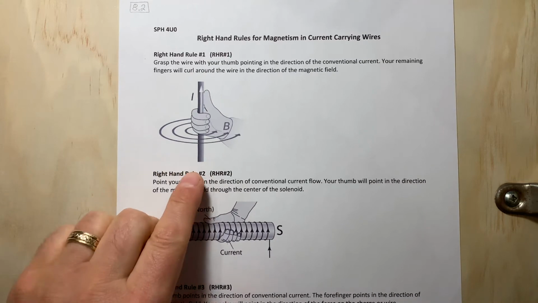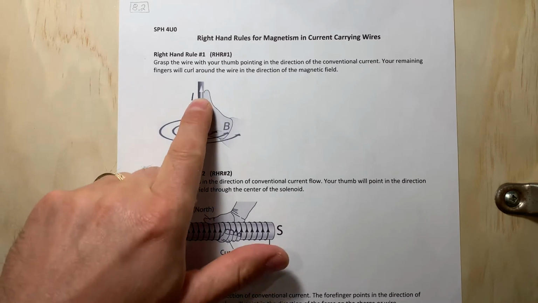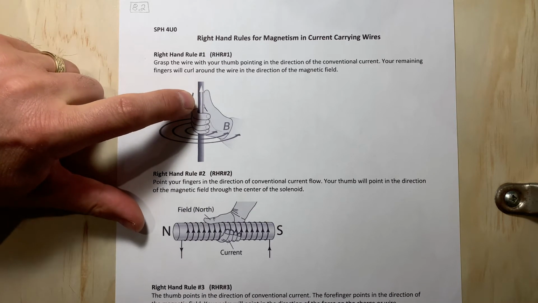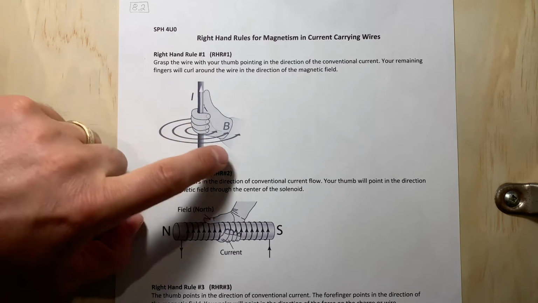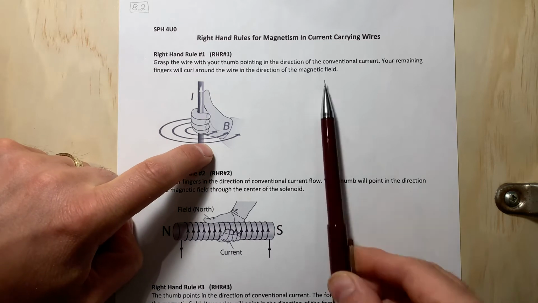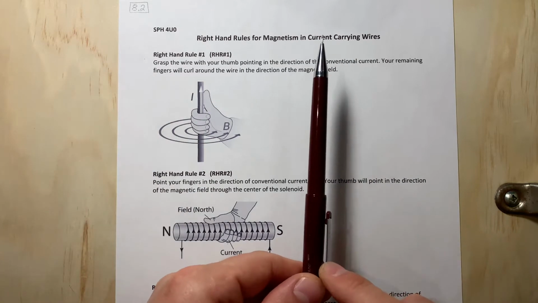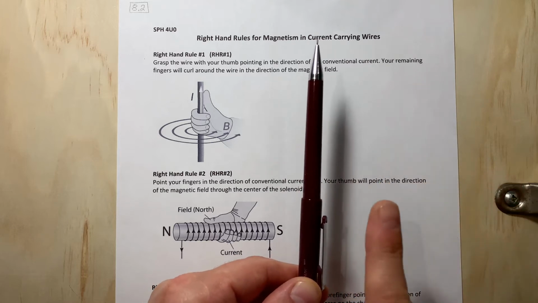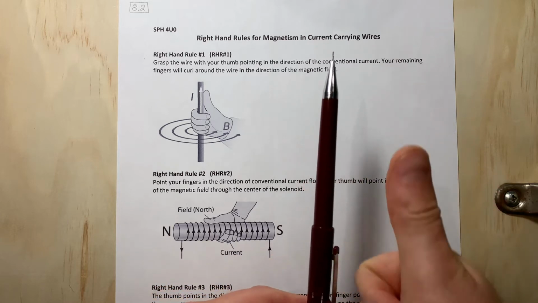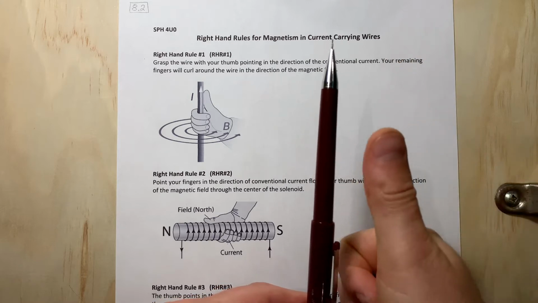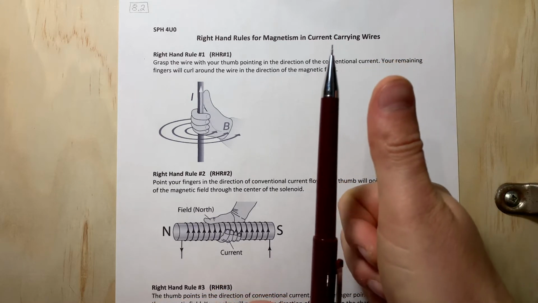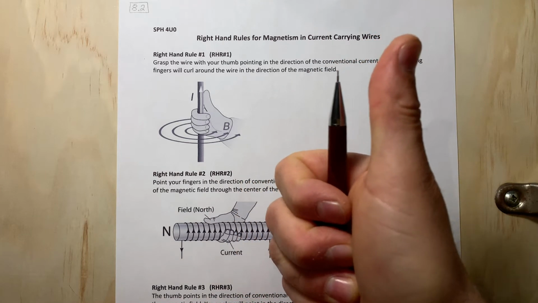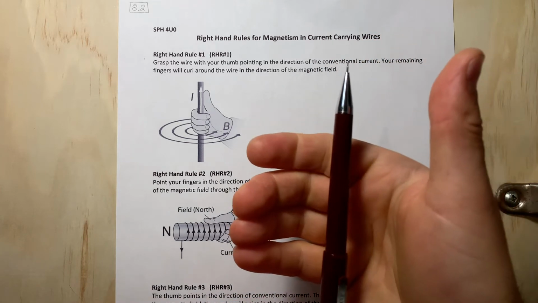What it's showing is that if there's a wire carrying some electrical current, that current actually produces a magnetic field. If my pencil was a wire carrying current going in that direction, let's call it north, I would point my right thumb in the direction of the conventional current, and my fingers would wrap around the wire in the direction of the magnetic field.